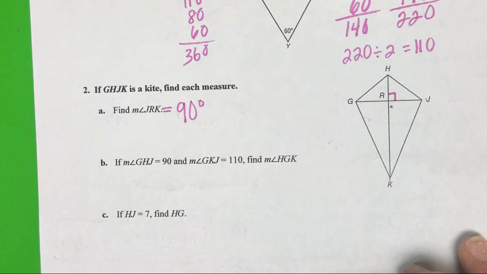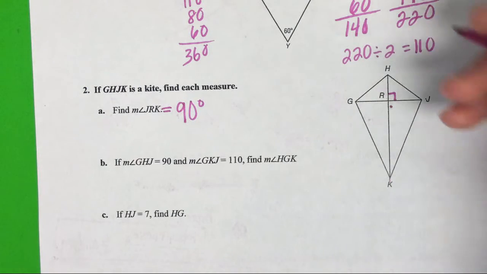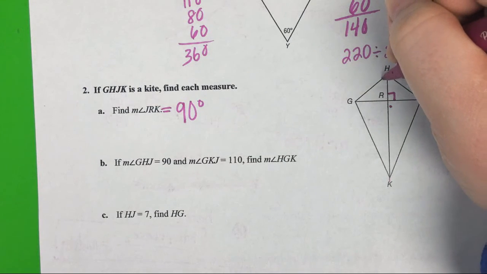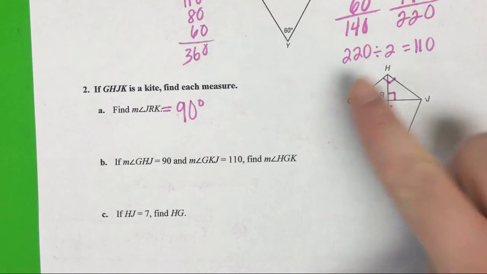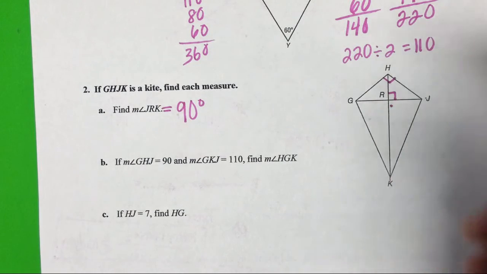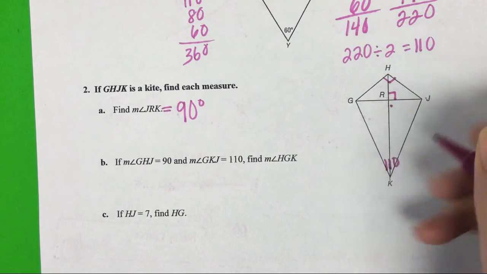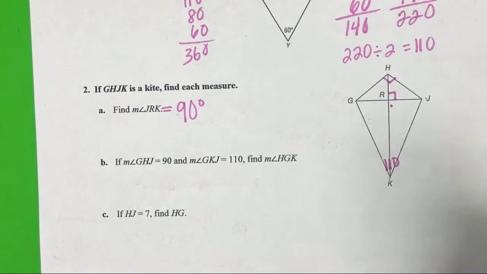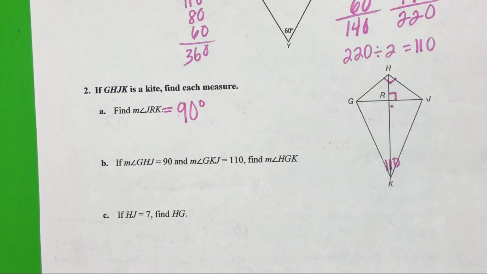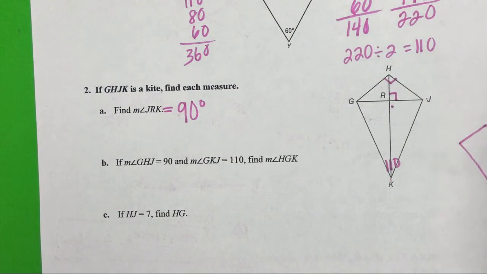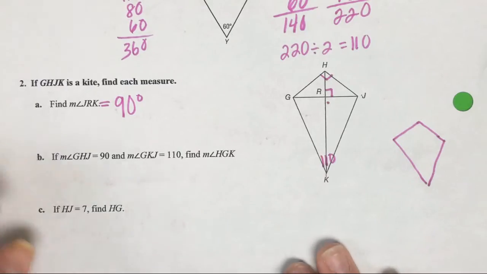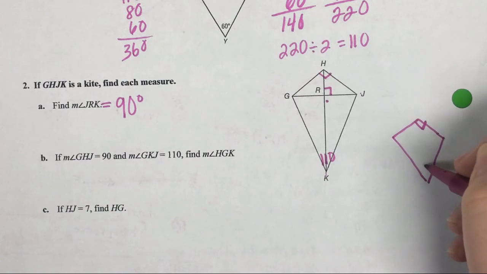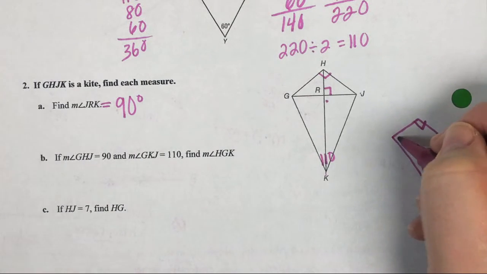Okay, part B says if GHJ is 90, GHJ would be here, and GKJ is 110, find the measure of HGK. Okay, so there's a lot going on in that picture. If I were to simplify this with my ugly version of a kite, we know this one's 90, we know this one's 110. We're asked to find this one.